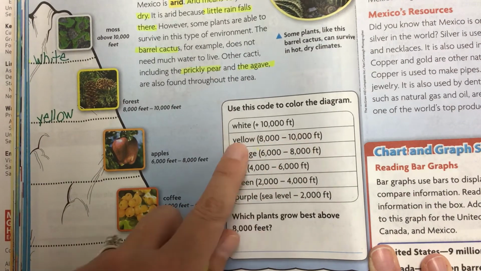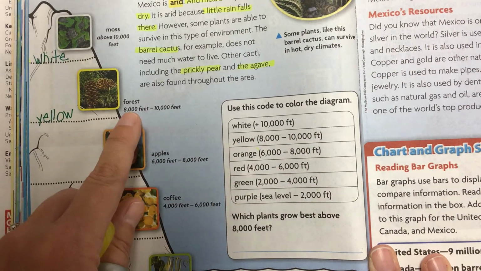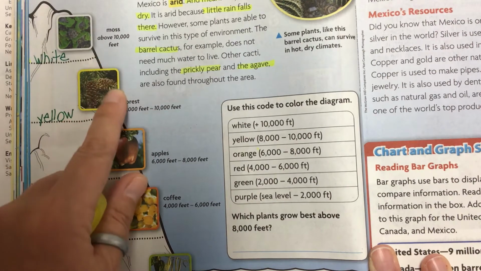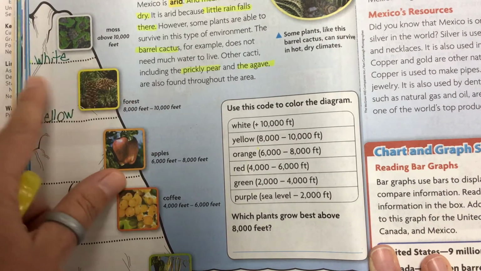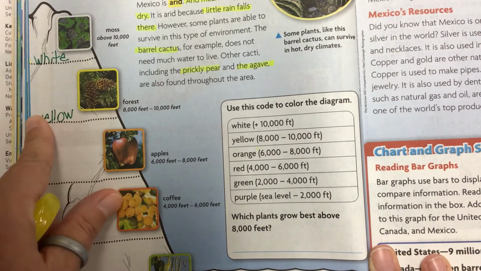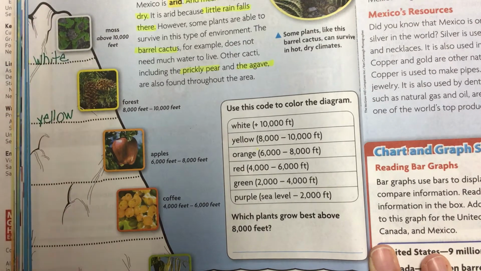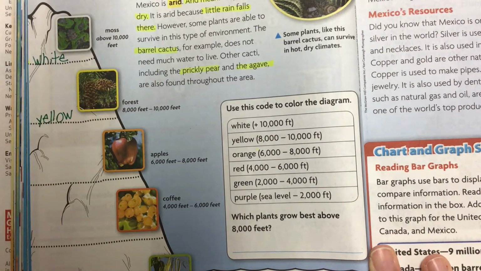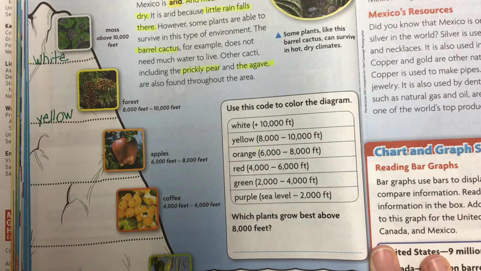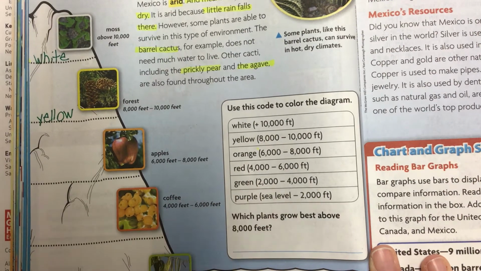8,000 to 10,000 feet is going to be yellow. I see that this section here is 8,000 to 10,000 feet, so you're going to color that yellow. You're going to take a few minutes. You can pause the video, or you can do it when we're finished with the lesson. You're going to color this diagram according to what the chart says.